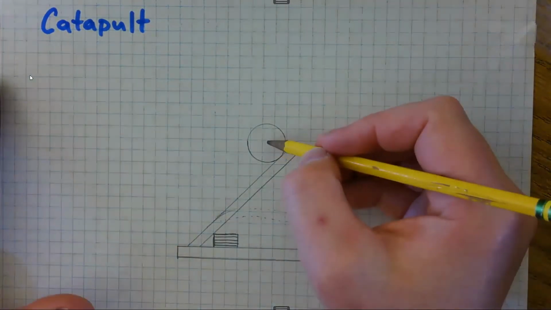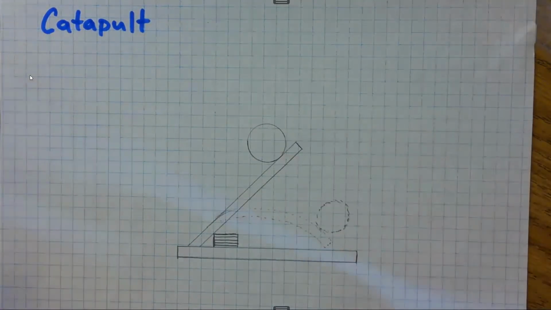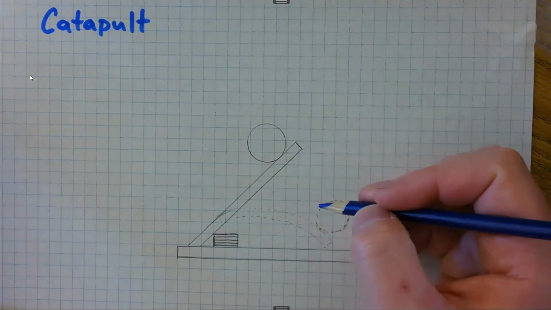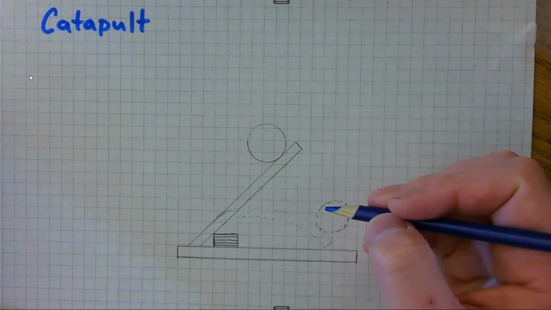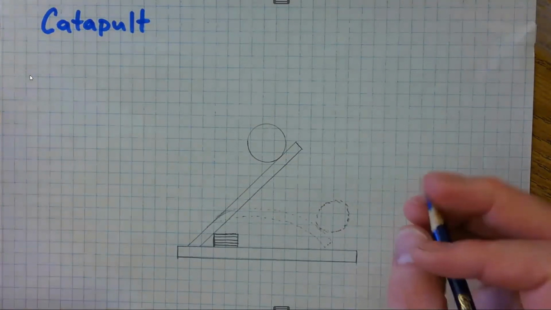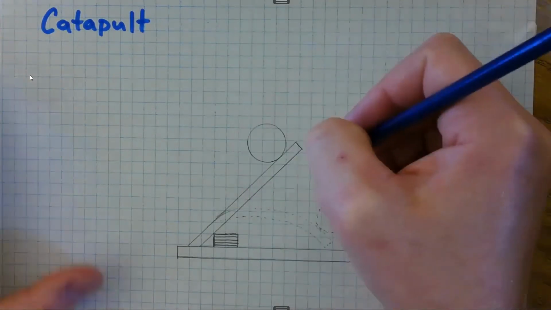So let's analyze the forces affecting the projectile itself, the thing we're launching. Let's say that we're launching a marble. What is one of the forces affecting that marble? Okay, it's going to have drag because it's moving through the air, absolutely. In which direction is the drag pointing? To the right? Yeah, to the right, because it's opposing.